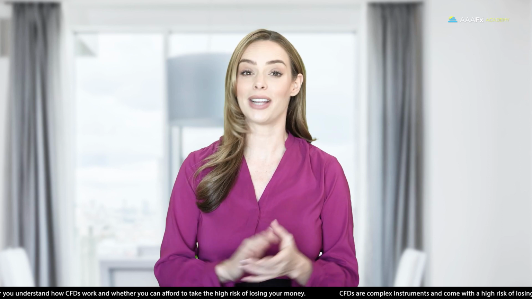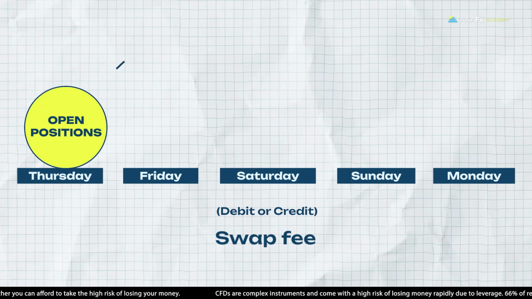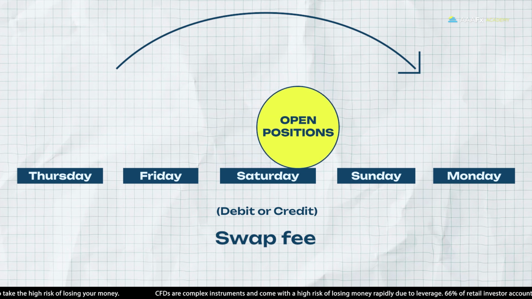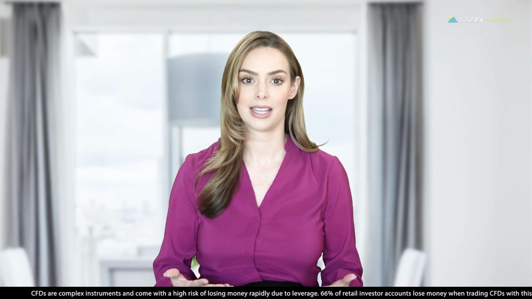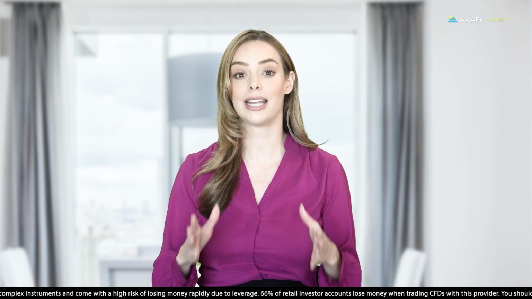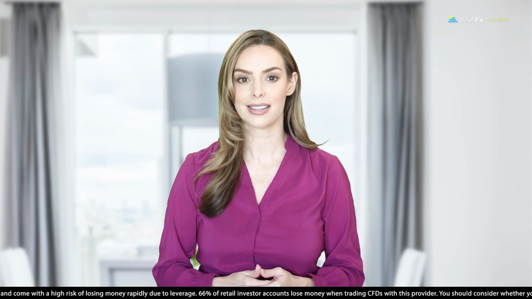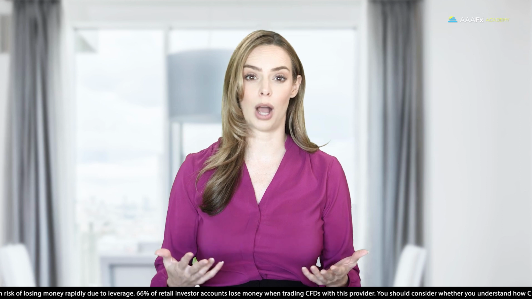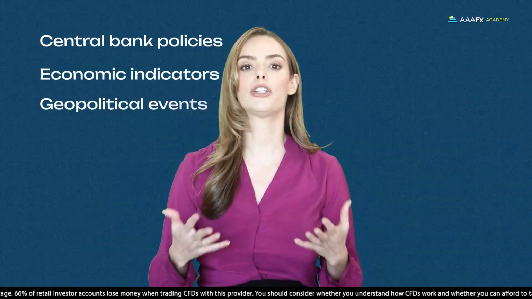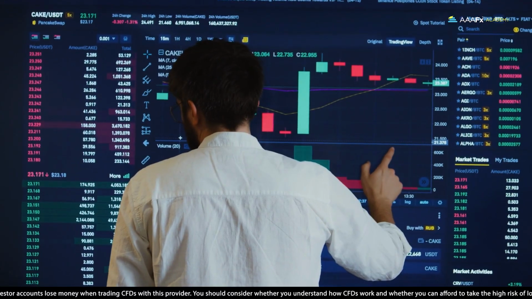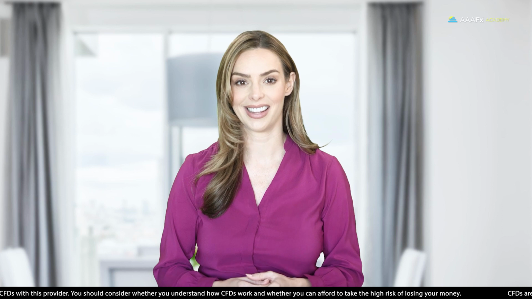It's like a little extra interest charge or credit that comes into play when you hold a position over the weekend. Since the trade ends up being open for 3 nights, swaps applied are 3 times. This accounts for the difference in interest rates during the weekends. Multiple factors influence these swaps, from central bank policies to economic indicators and even geopolitical events. Staying informed about these factors is the key to successful trading.